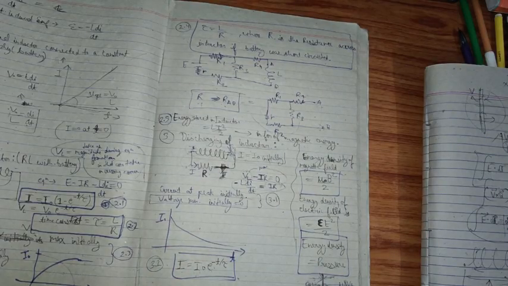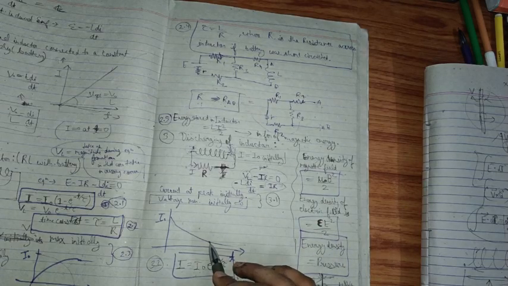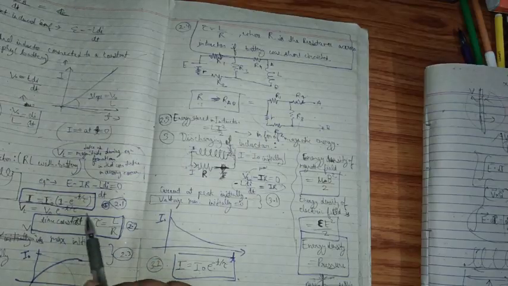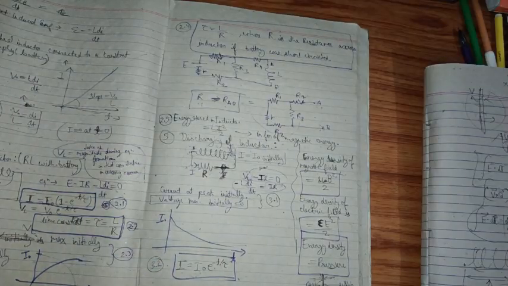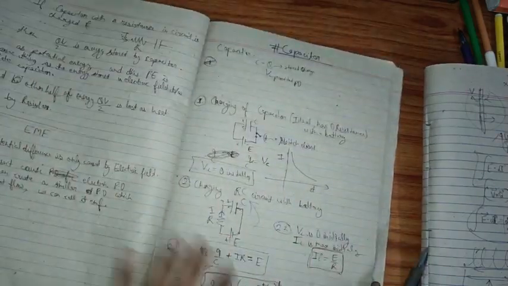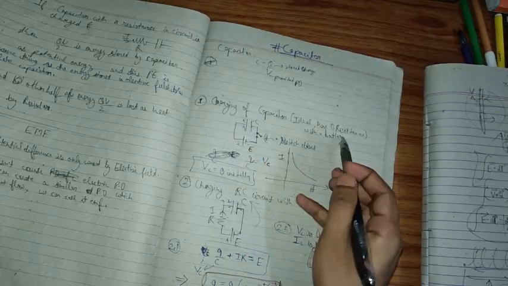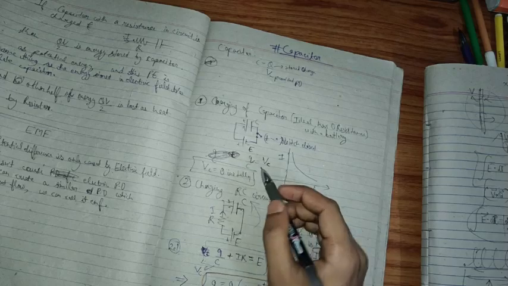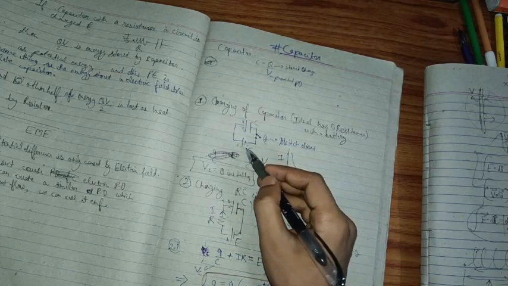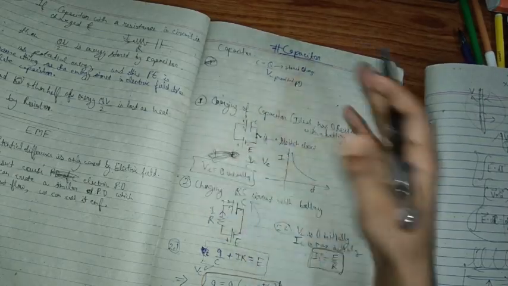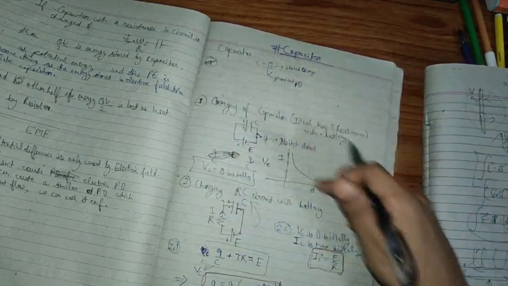Now we have the capacitor. In the charging of a capacitor, an ideal capacitor has zero resistance, and initially when the battery is connected, the capacitor behaves like a short circuit and a large amount of current will flow, and then it will start decreasing with time. Exact graph I don't know, but initially the voltage here would be zero and current would be maximum. In this RC circuit, the current is initially maximum and voltage is initially zero, but in case of inductor, voltage is initially maximum and current is initially zero.